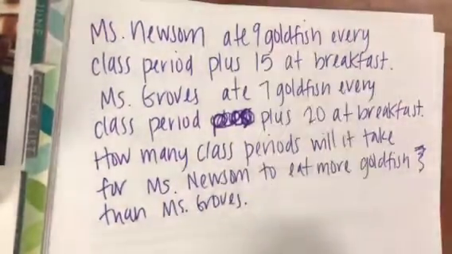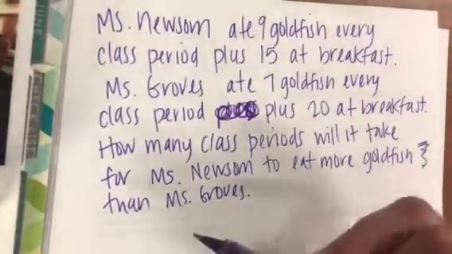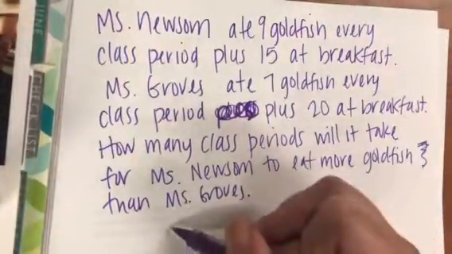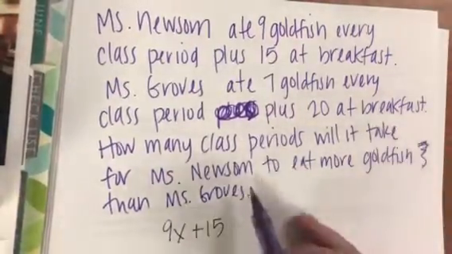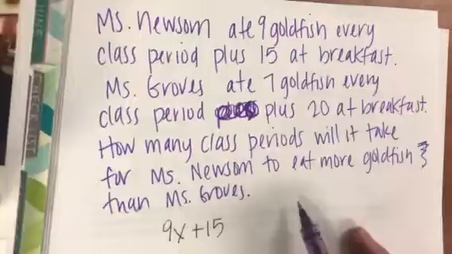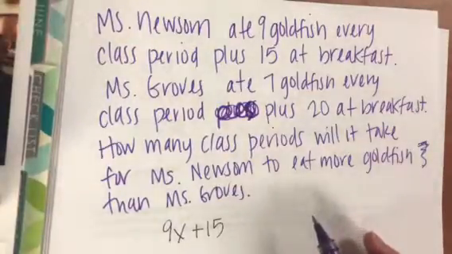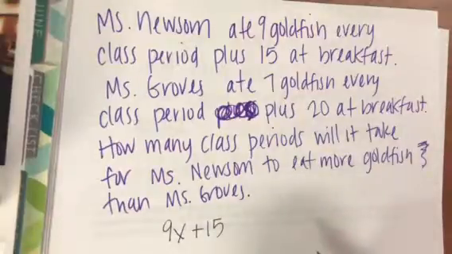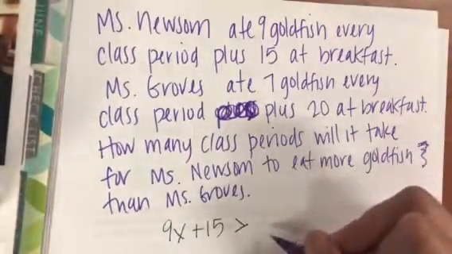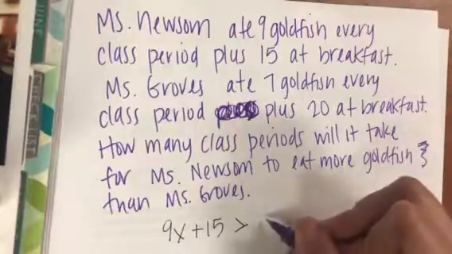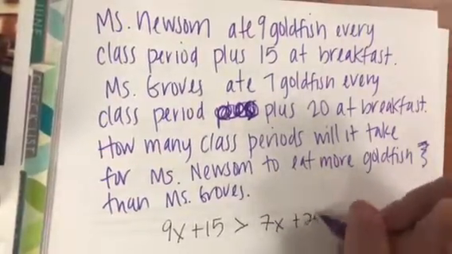We've got to create the equation. We've got 9 goldfish every class period, so 9x plus 15. We want to know for Miss Newsom to eat more goldfish. Is this going to be an equals? No, that's definitely an inequality, because this is more than. So who is to have more, Miss Newsom or Miss Groves? It says Miss Newsom to eat more, so Miss Newsom needs to be greater than. And Miss Groves had 7 goldfish every class period, plus 20 at breakfast.